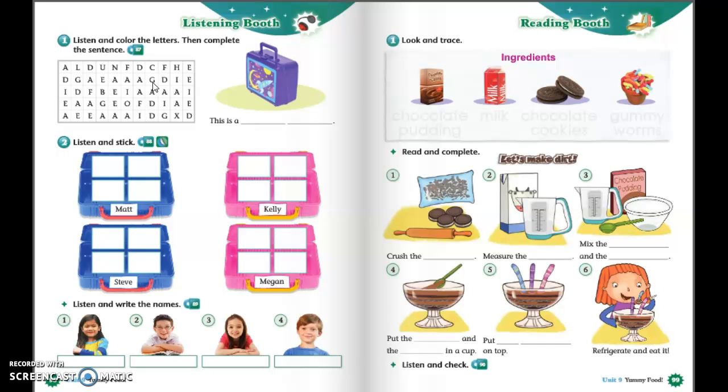And 6, color the I's black. The I's black. And then you are going to write, this is a lunch box. Very good. So you have to complete.